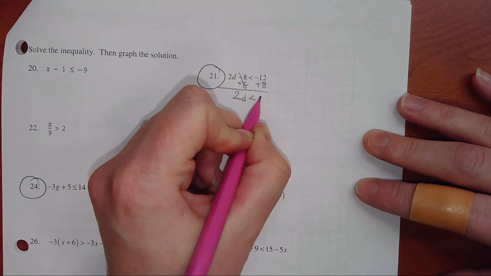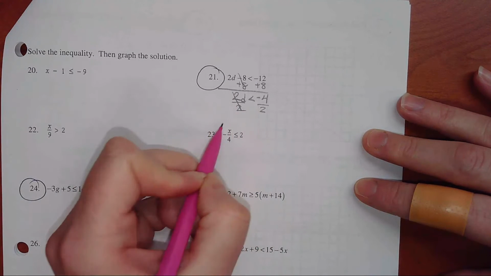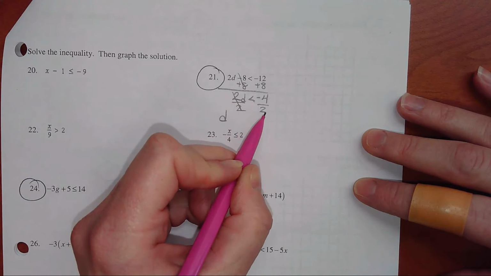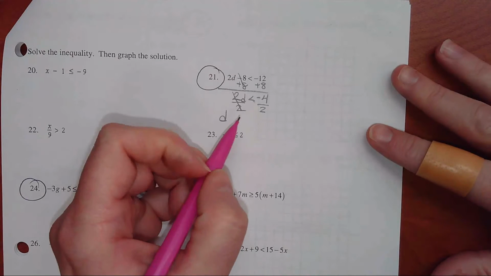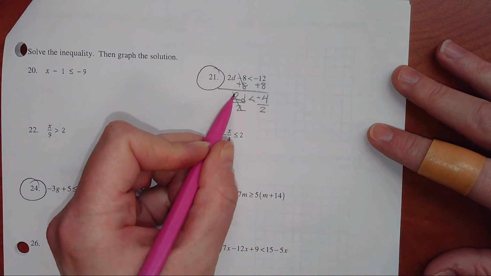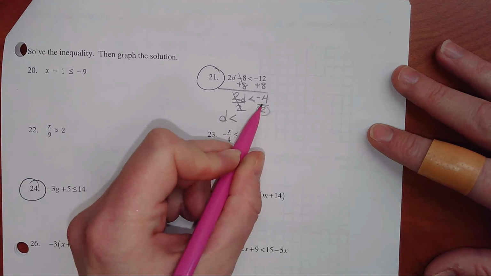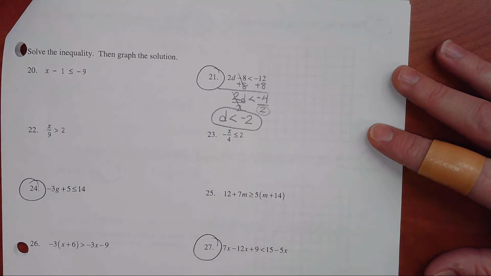2d is less than negative 4, divide by 2. Now right here, some of you are like, wait a minute, I remember there was a rule with the inequalities and dividing. You only flip your inequality, that's what the rule is, if the number in front of the variable or whatever you actually are dividing by is negative. You're dividing by 2 here, so you leave it alone. And that would be your solution. And you leave it as is.